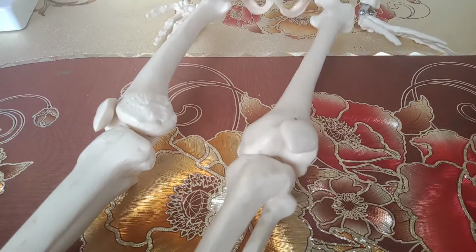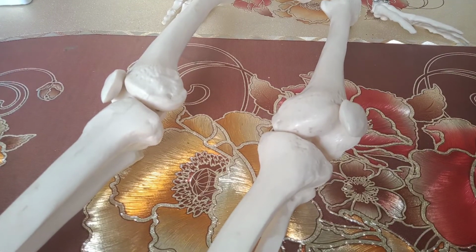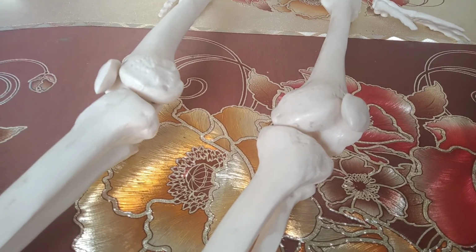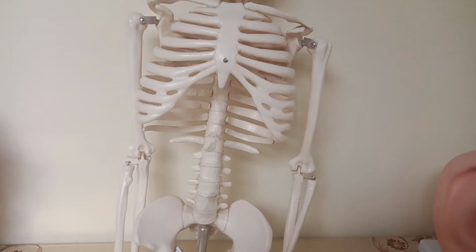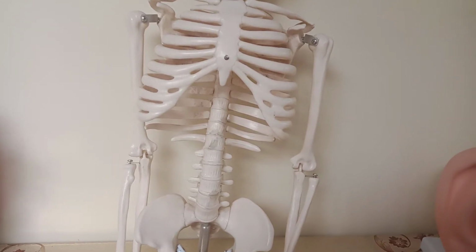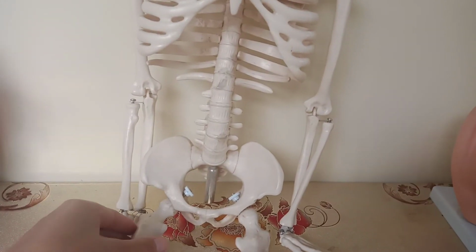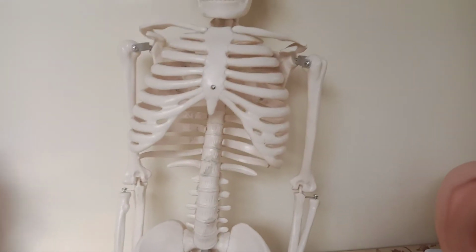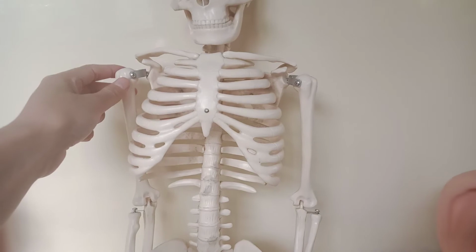One is here and the second one is here. It is also an example of a hinge joint. The ball and socket joints allow movement in all directions. For example, the hip bone that is located here and the shoulder bone.